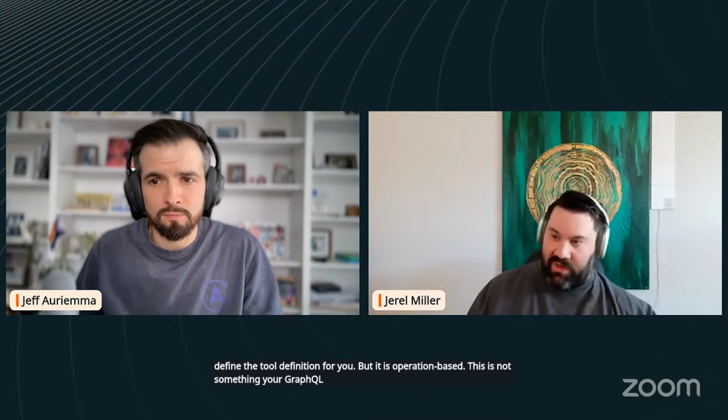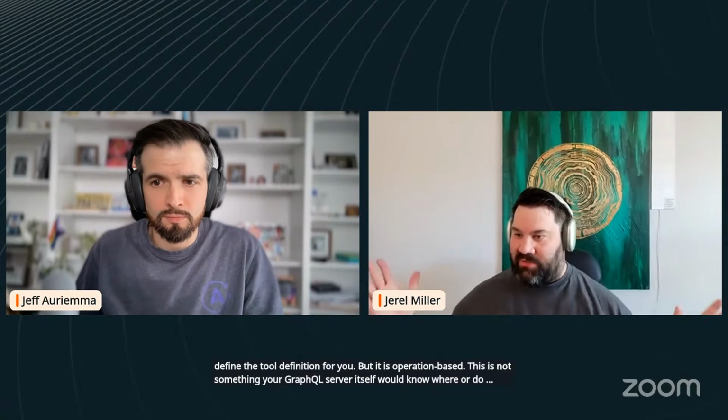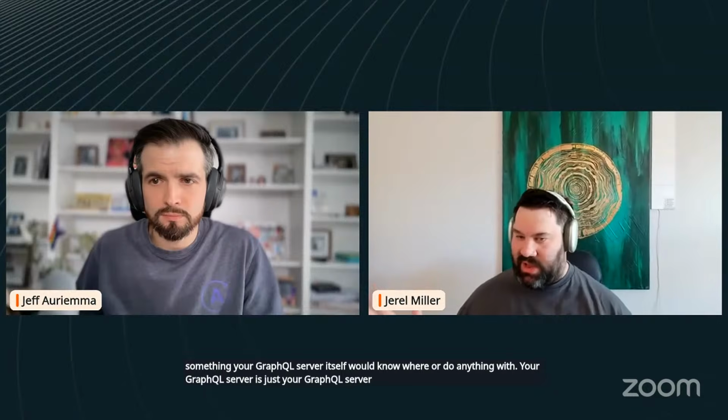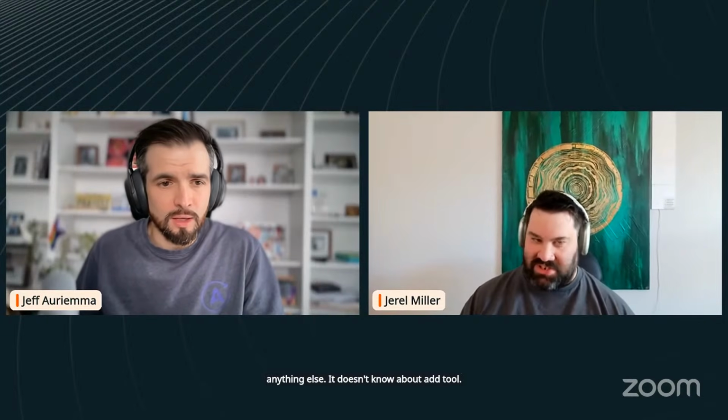So write that to the manifest, and then the Apollo MCP server will define the tool definition for you. But it is operation based. This is not something your GraphQL server itself would know or do anything with. Your GraphQL server is just your GraphQL server. It doesn't know anything about MCP or anything else. It doesn't know about @tool. Does that answer the question?